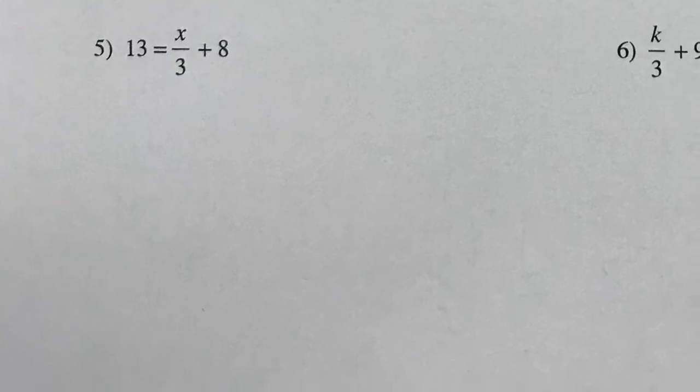13 equals x over 3 plus 8. Okay, so I want to start with the constant here, right? The plus 8. Because this, I don't want to mess with this yet. I want to just get x divided by 3 all on its own. So how can I get x divided by 3 all by itself, or x over 3? Well, if I've got a positive 8 here, the inverse would be minus 8. If I subtracted 8 from 8, I get 0.